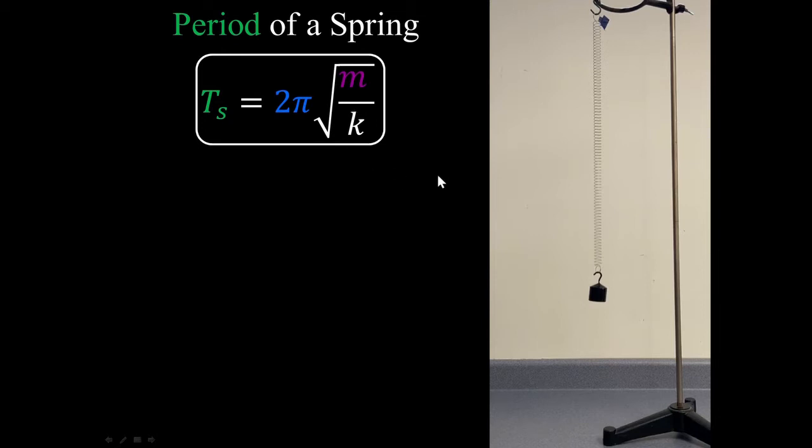And if this mass is bobbing up and down, I could measure its period, and knowing that in this case the period was 1.1 seconds, that's how much time it took to go from the bottom to the top, back to the bottom, the time to make a complete cycle.